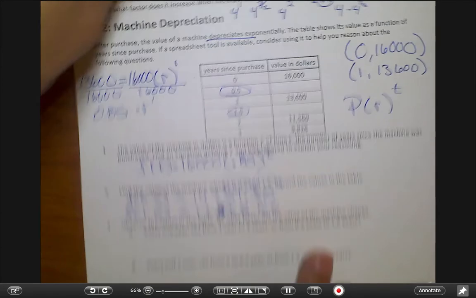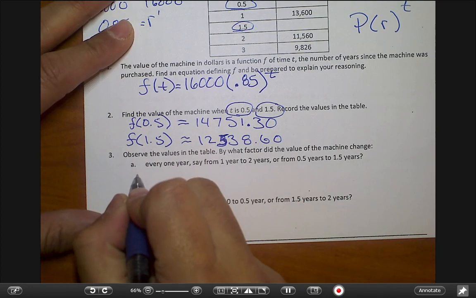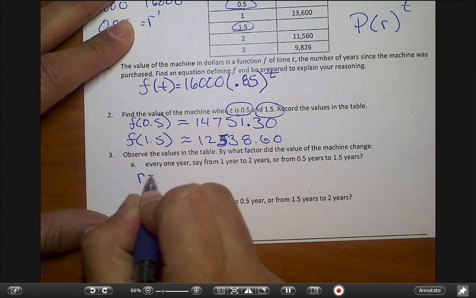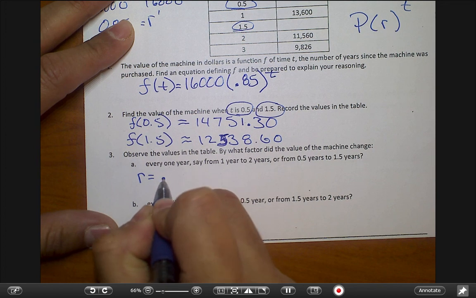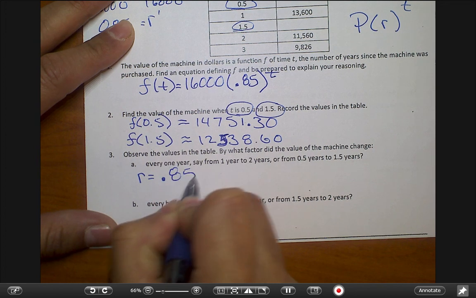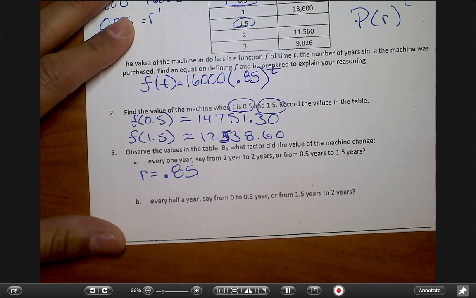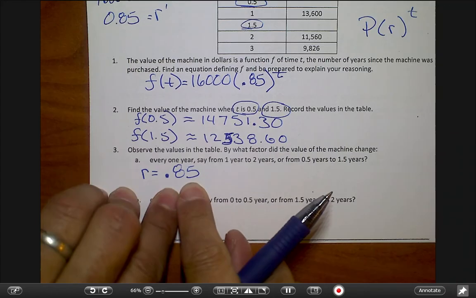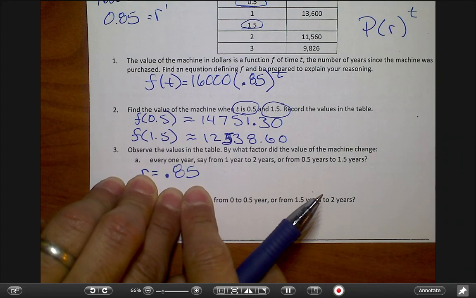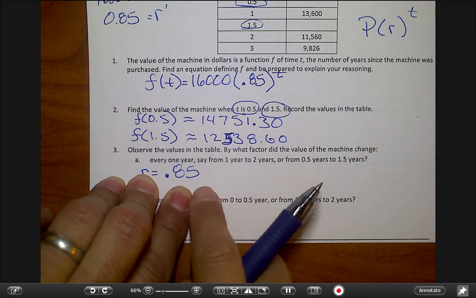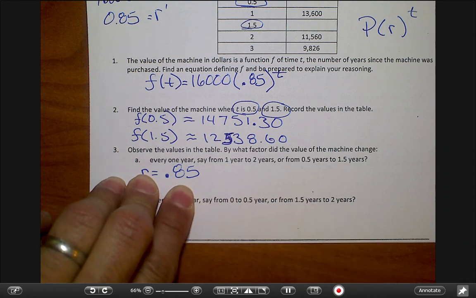So now, we know that my R value is 0.85, isn't it? Say yes. Okay, so now, what is the R value as a fraction? Remember, when we do fractions, we always write the percents over 100, right?